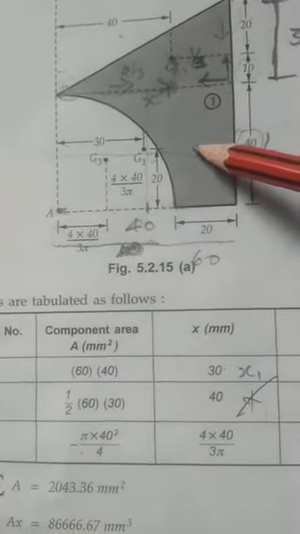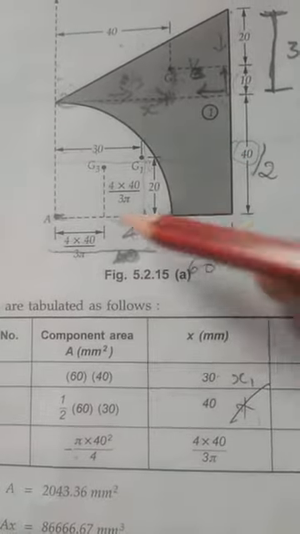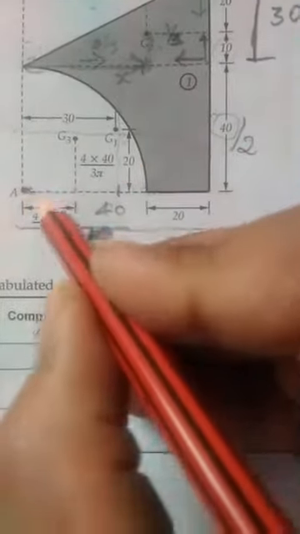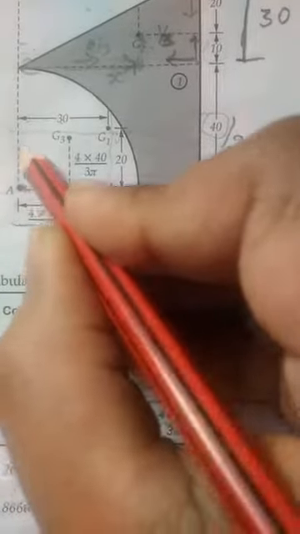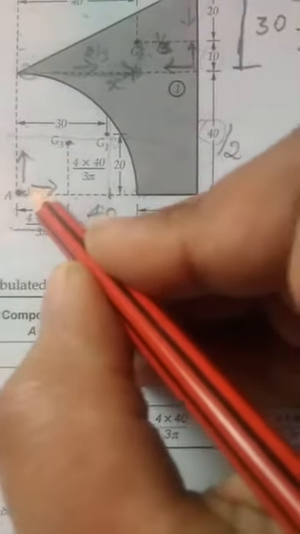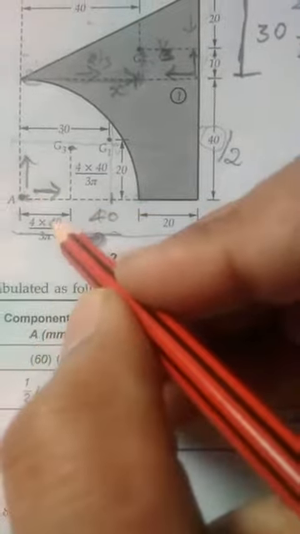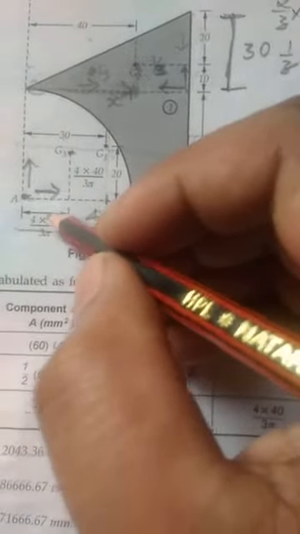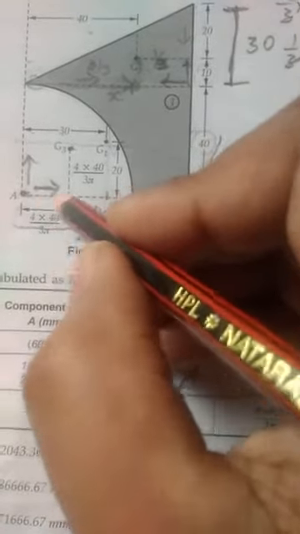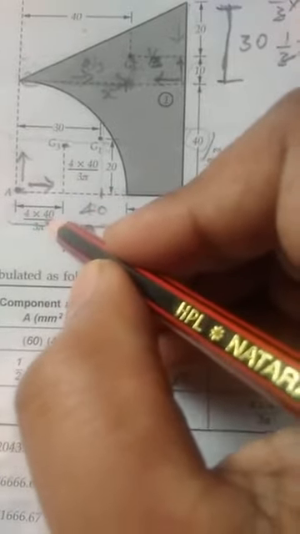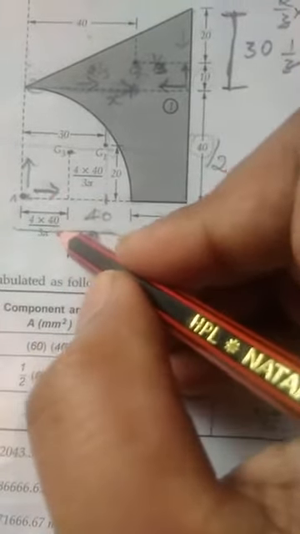Next is the X distance and Y distance. Consider this is the area. Either you come from here or you go in this direction, the centroid will exist here. The centroid distance is 4r by 3 pi, with radius 40 divided by 3 pi. 4 is a constant and 3 pi is a constant, and where the radius is 40, you insert the value of 40.